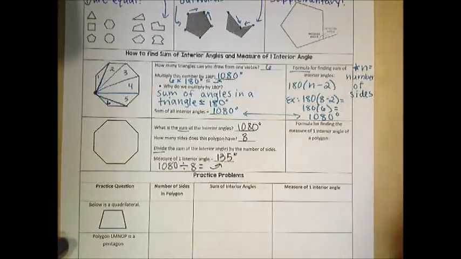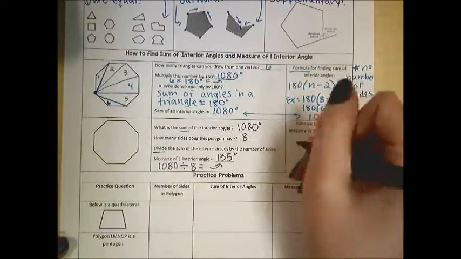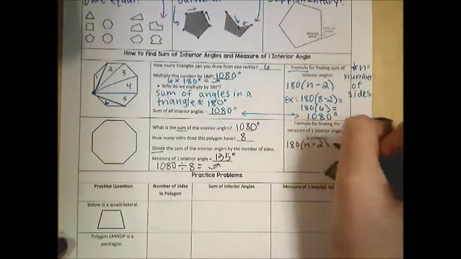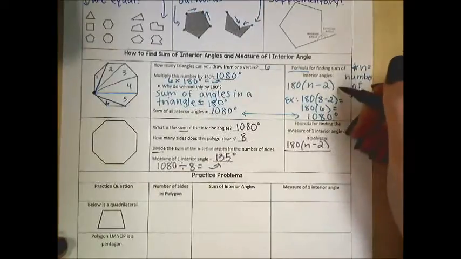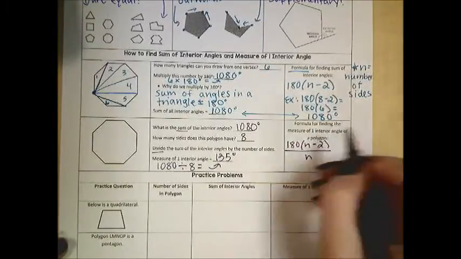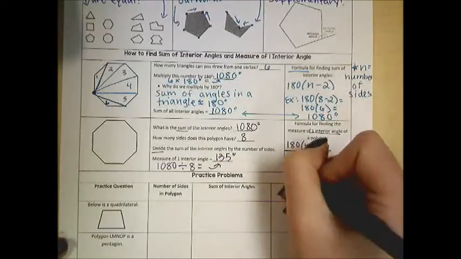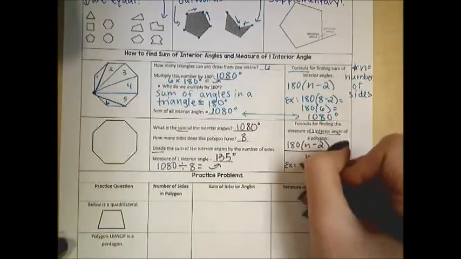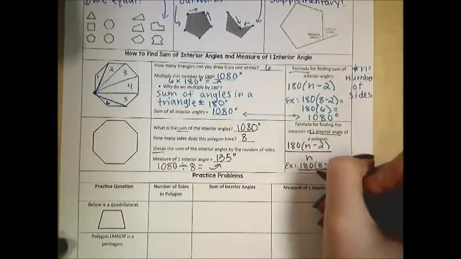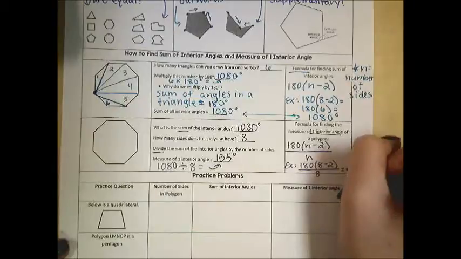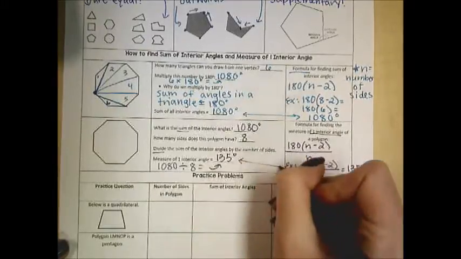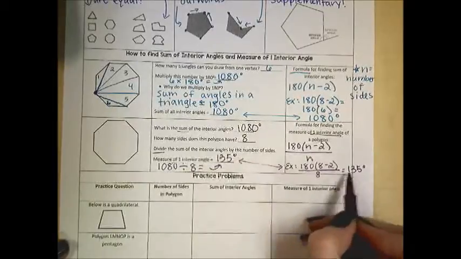Again, I can give you the formula for that: you can just use 180 times n minus 2, just like up here, but now we divide that by the number of sides, and that is going to be the measure of just one interior angle. So our example is 180 times 8 minus 2, all divided by 8. When you type that in your calculator, you're going to get 135 degrees, which is the same as we got over here.